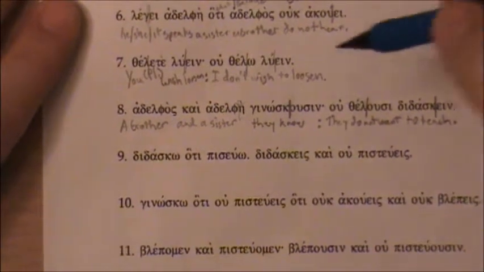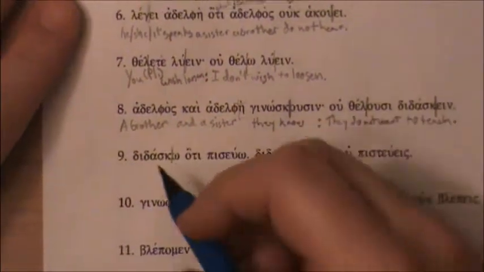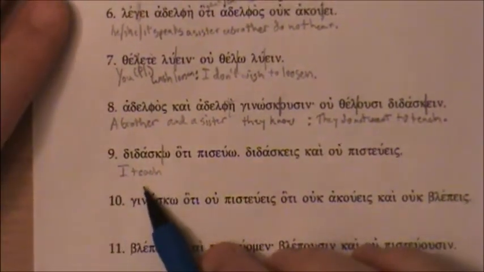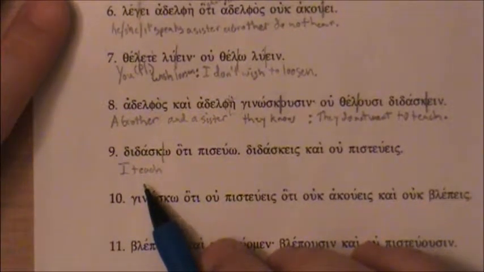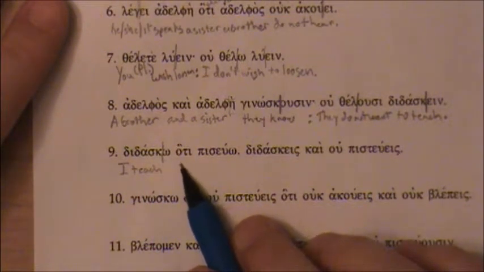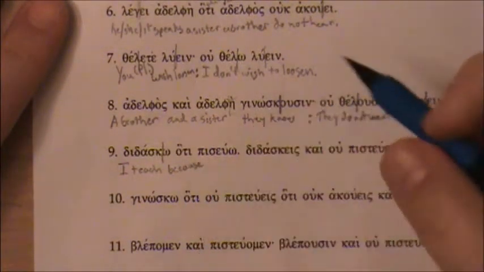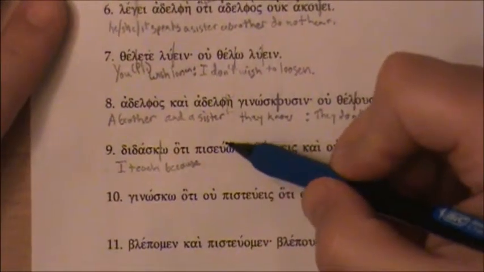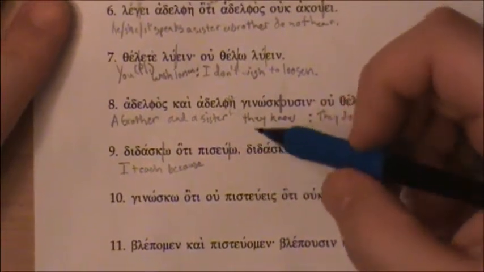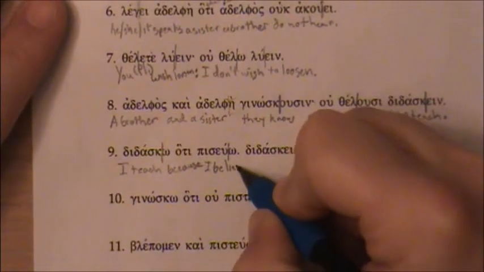Number 9, didasko. Hey, we just had that. So we have the stem, our ending, I teach, or I am teaching. Remember, this isn't a past tense, it's present, so it's happening right now. I teach, hoti, so is that "that" or "because," and it's probably going to be a because. Pisteuo, right, got our ending, omega. So we know that means I believe. I teach because I believe.